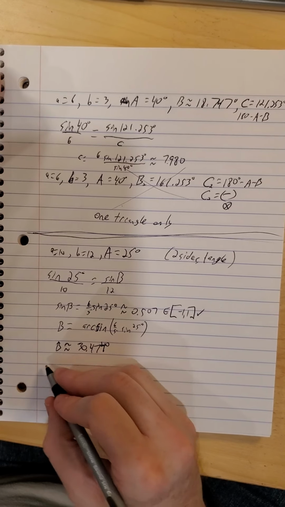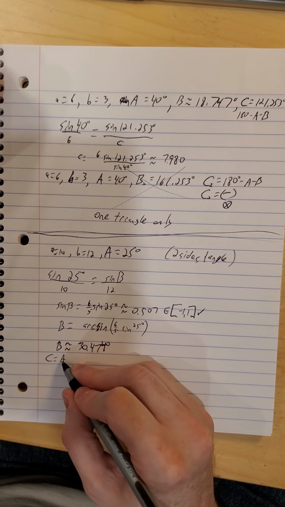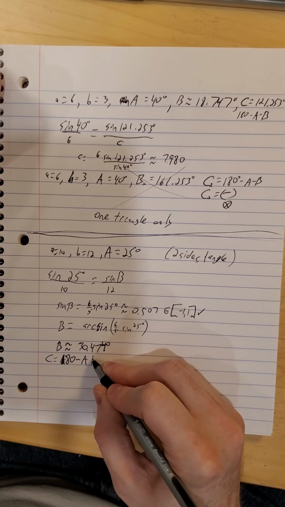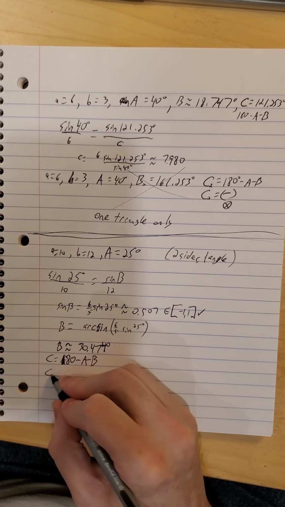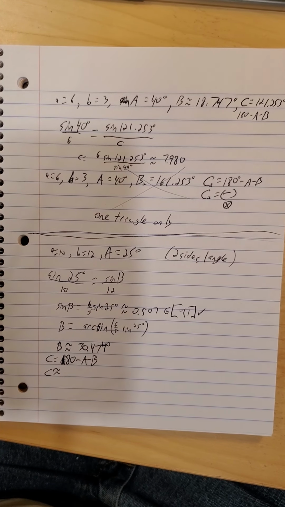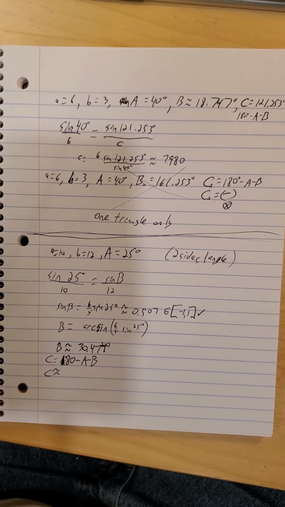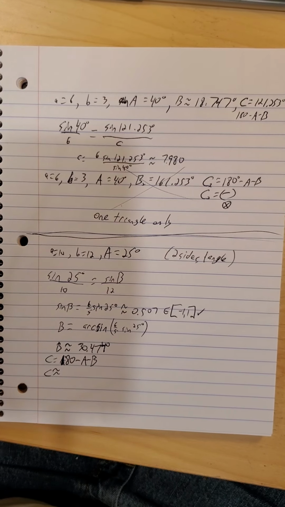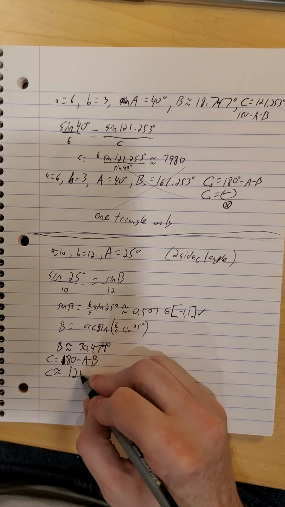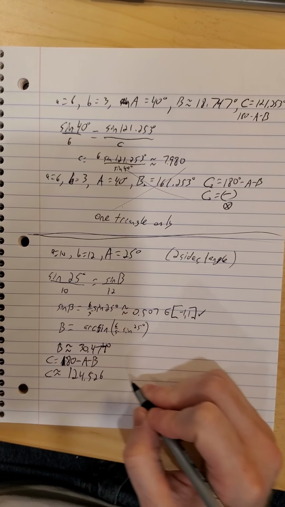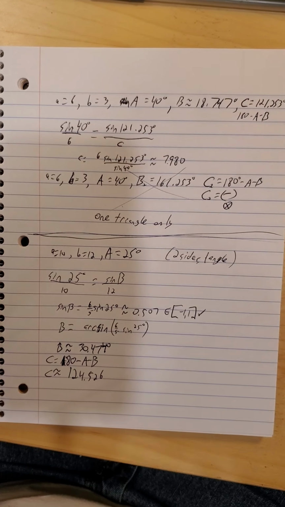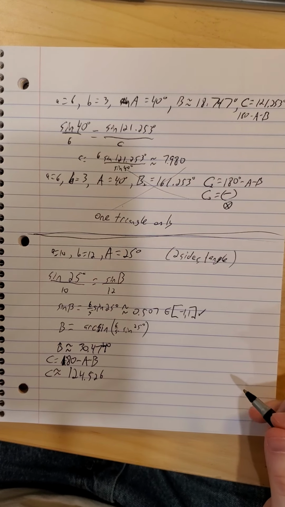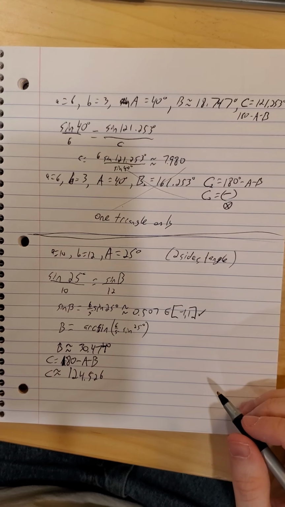So angle C, 180 minus angle A minus angle B. So 180 minus 25 minus 30.474. Angle C approximately 124.526 degrees. So we have at least one triangle with it. Now we want to see, do we have two triangles with it?